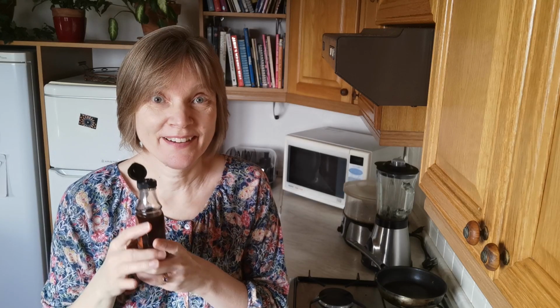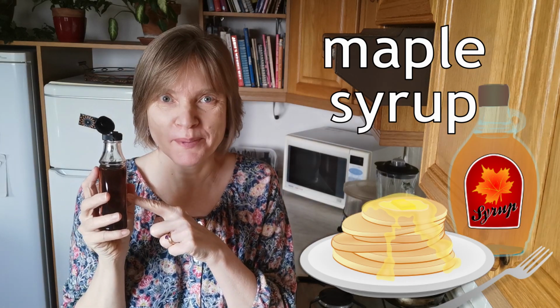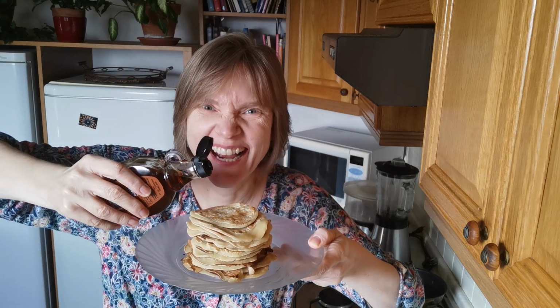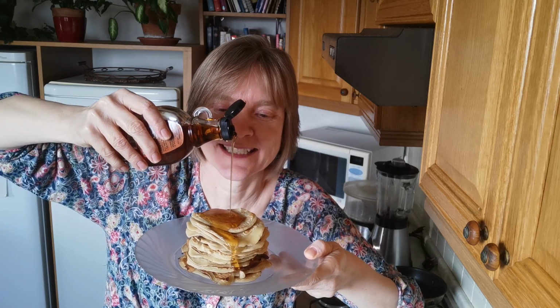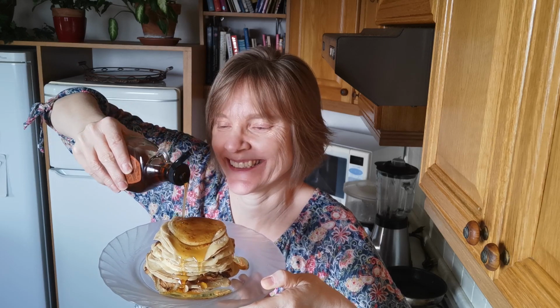In America, maple syrup seems to be very popular on pancakes, so that's what we are going to do. Let's pour some on, lots. Let it run down the sides.